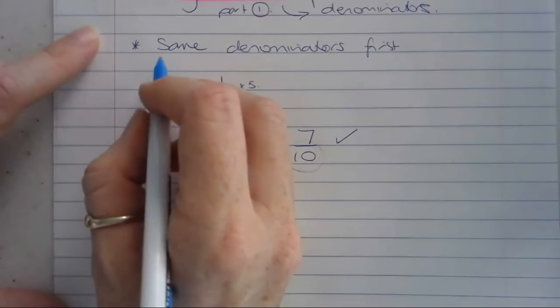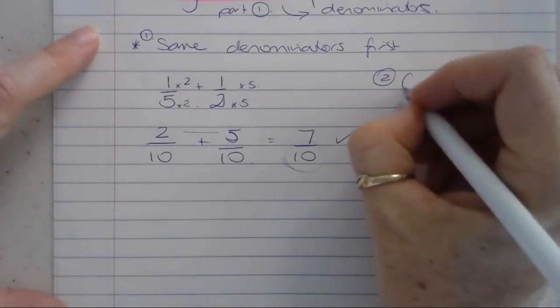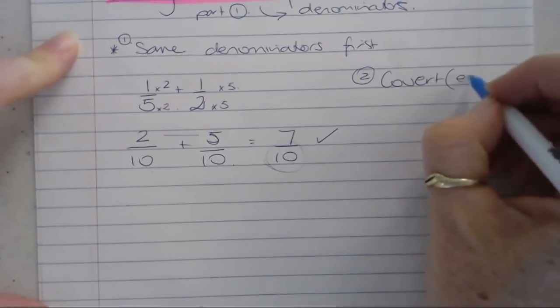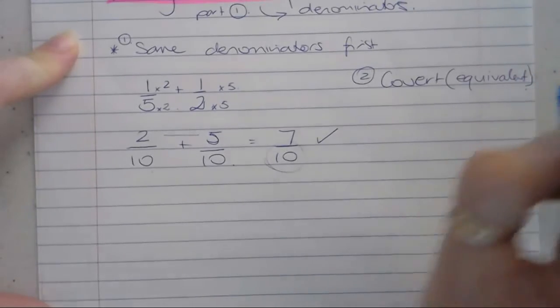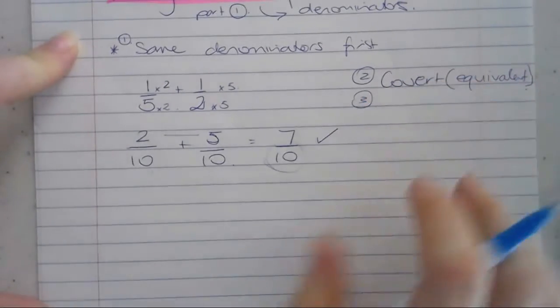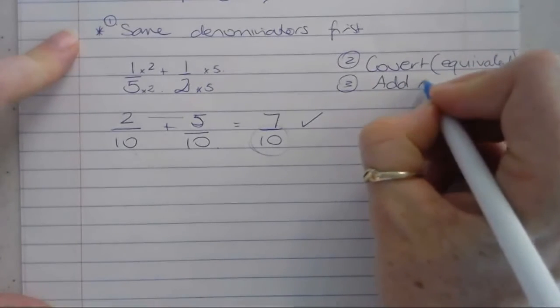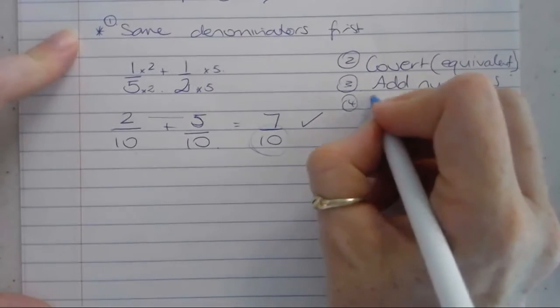The steps are: same denominators first. That's number 1. Convert to find equivalent fractions if you need to. Then, as we did before, add numerators, denominator the same.